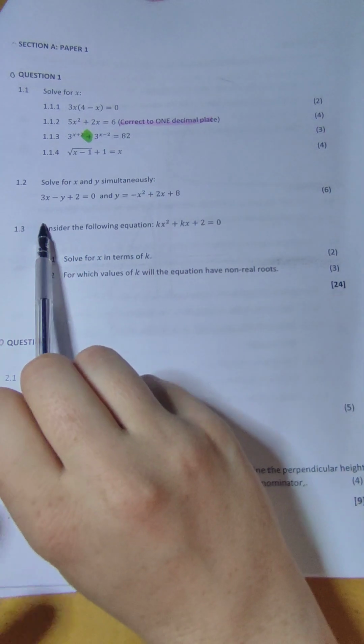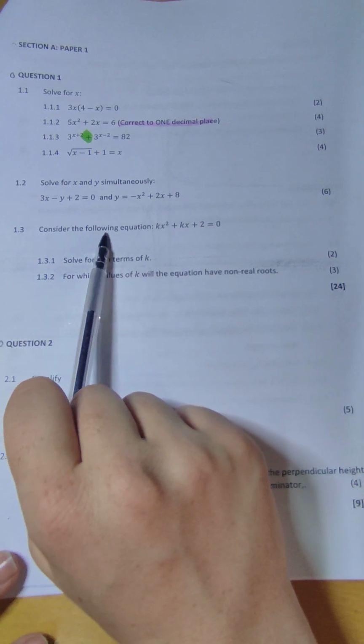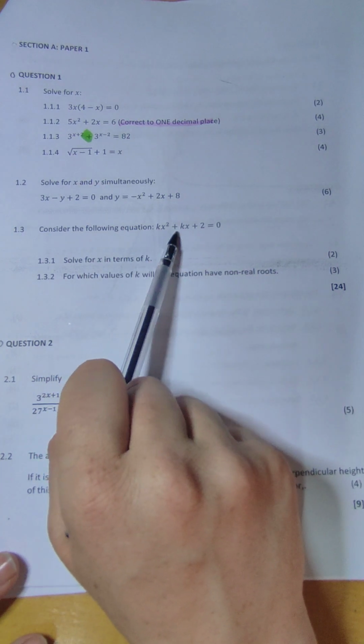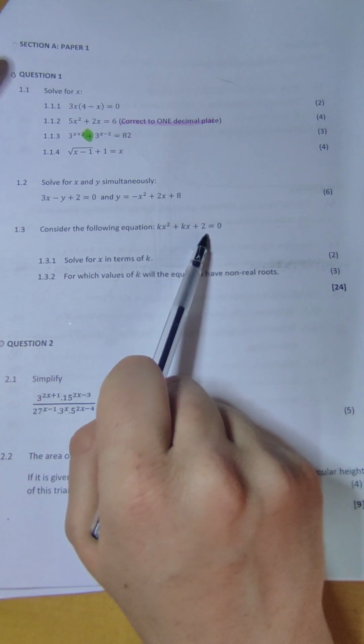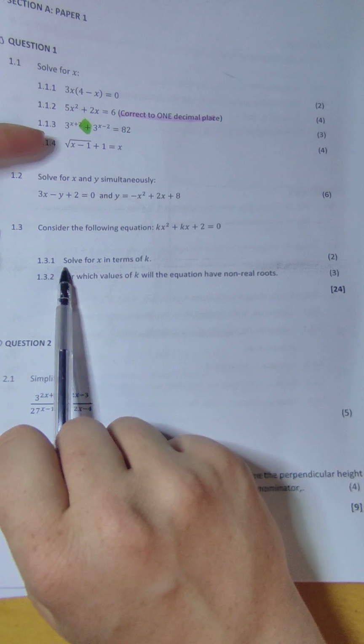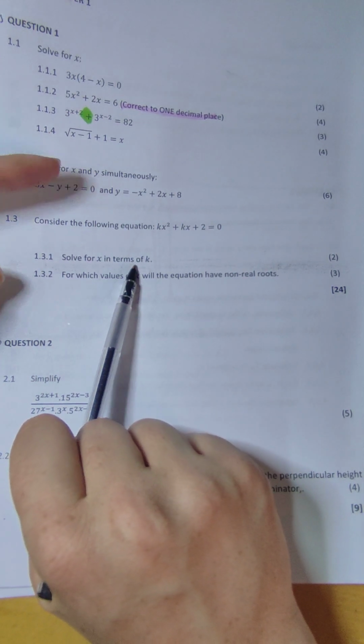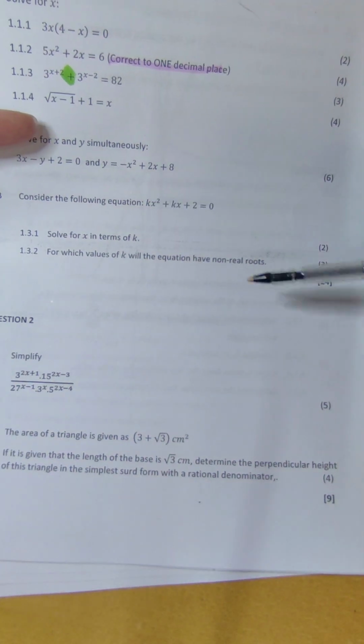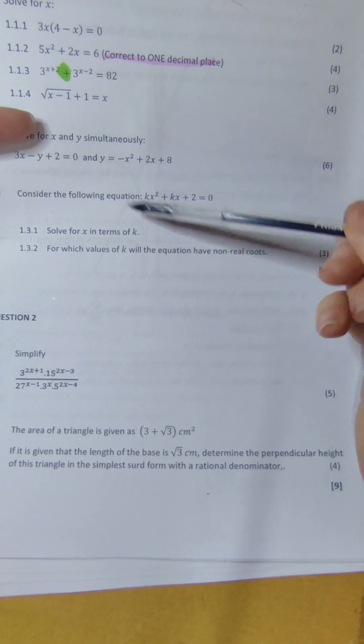Okay, now for 1.3. 1.3 says, consider the following equation. kx squared plus kx plus 2 is equal to 0. 1.3.1, solve for x in terms of k. Okay, so guys, I can't just factorize this into 2 brackets equal to 0 because I don't know the value of k.